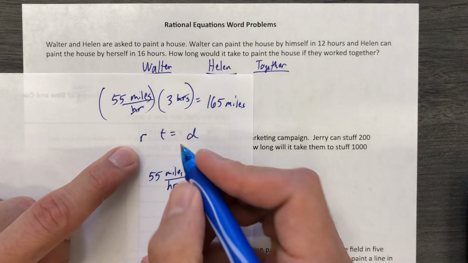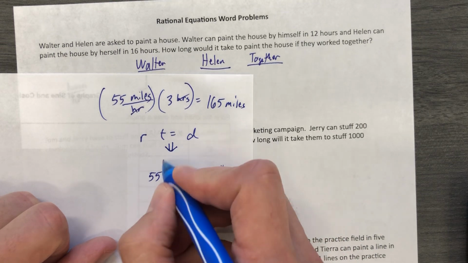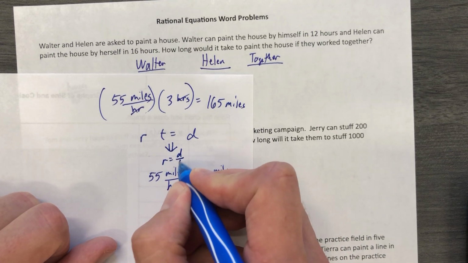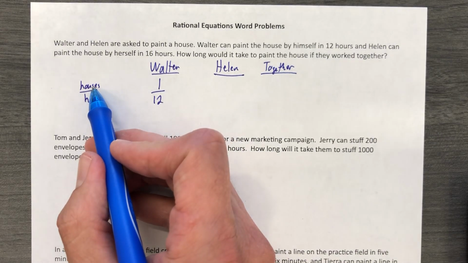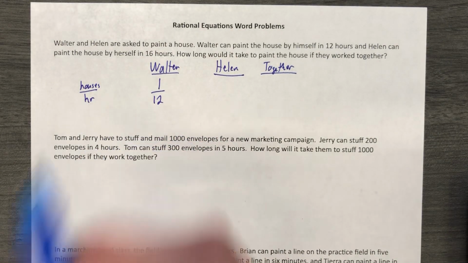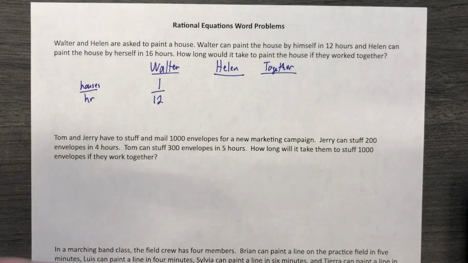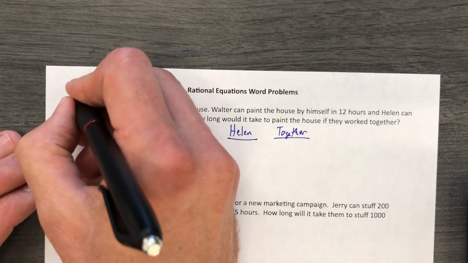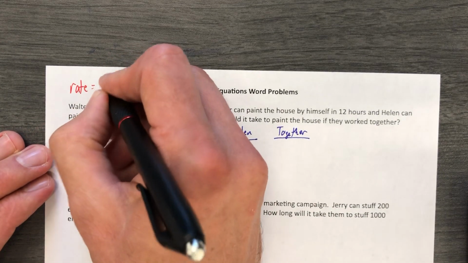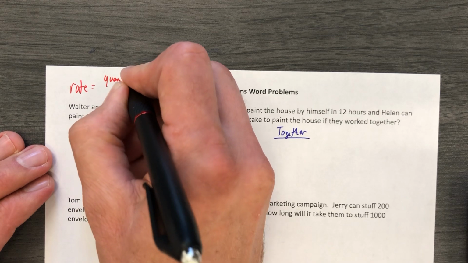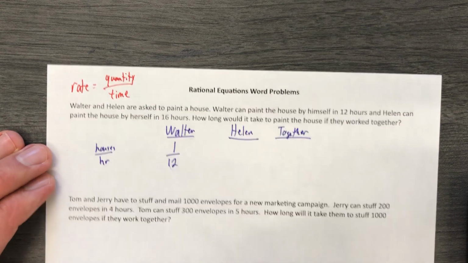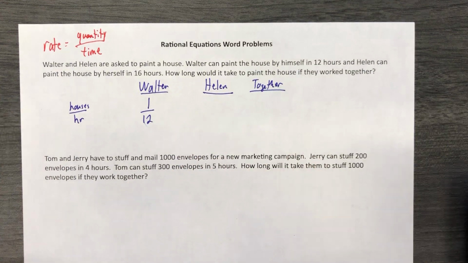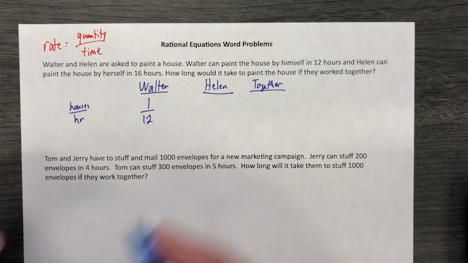And one more thing. Rate times time equals distance. We can change that a little bit, solve for rate, and it's always going to be distance over time. Not always distance, though. It's going to be a quantity divided by time. So let's take the big idea, write it in red: rate equals quantity divided by time. That's going to happen on every problem, and we're going to add or subtract to get a total.